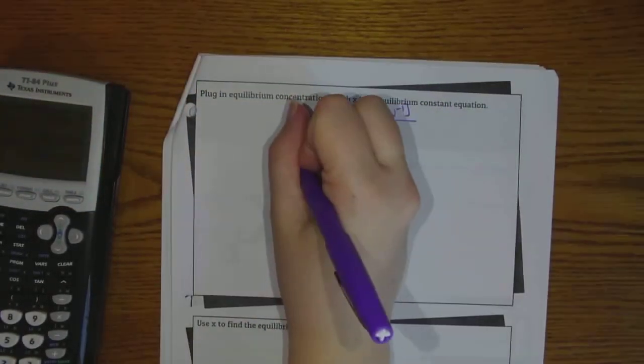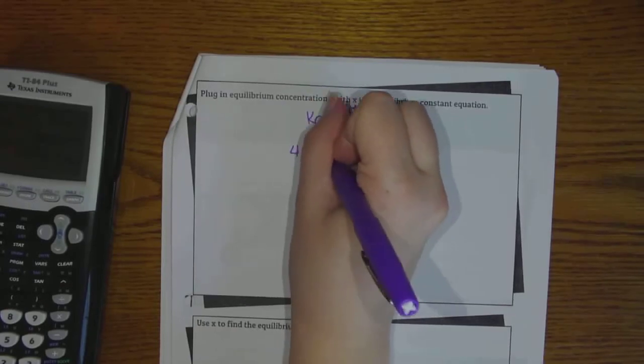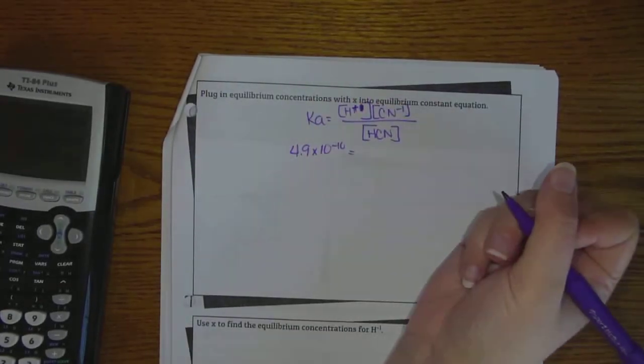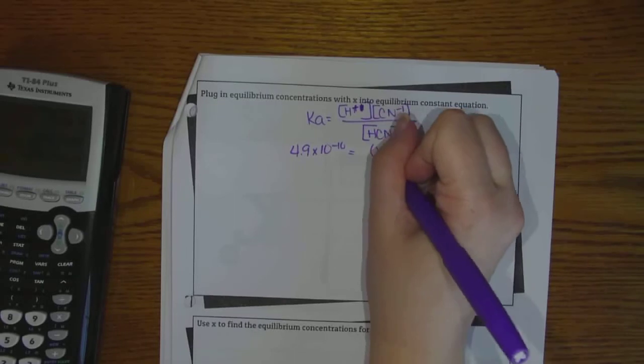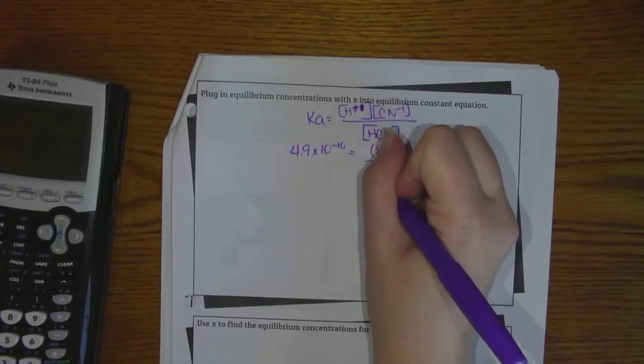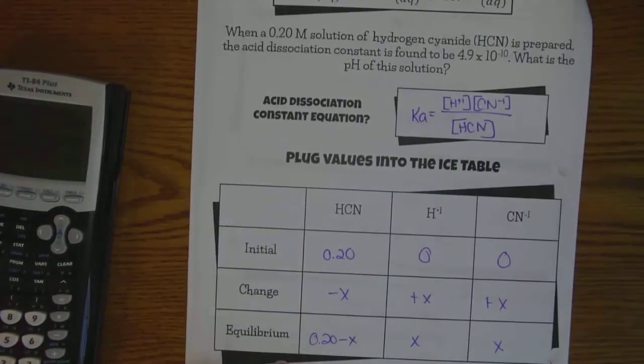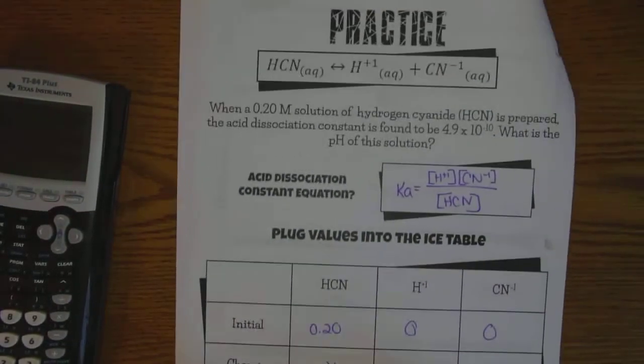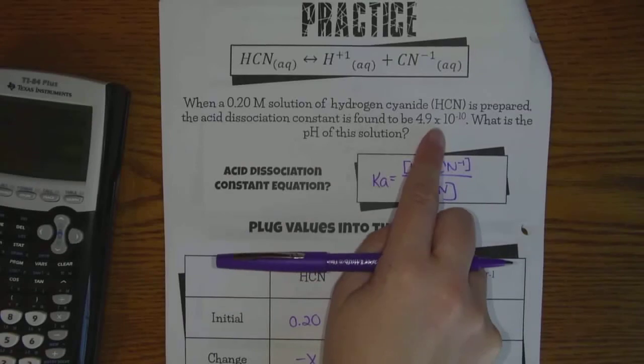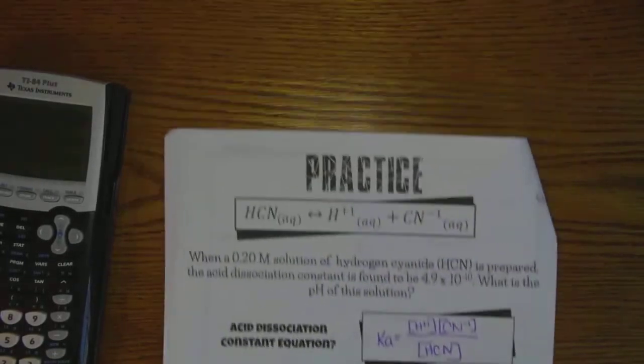So my Ka was 4.9 times 10 to the negative 10th. Okay, I'm going to multiply the x times x all over 0.20 minus x. And see, that should match up with the initial acid dissociation constant that I've been given.